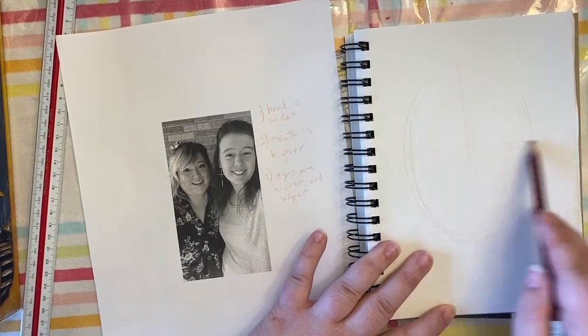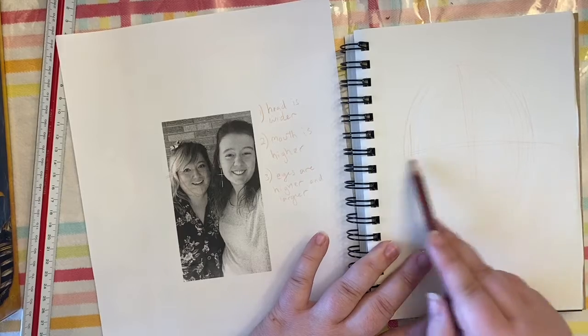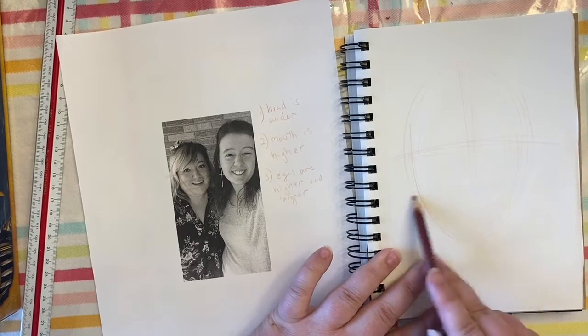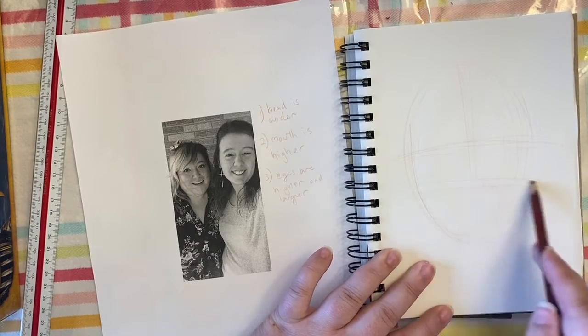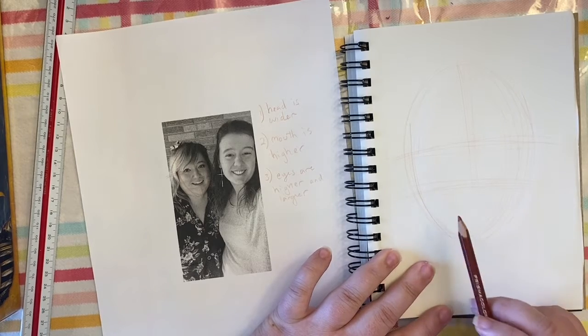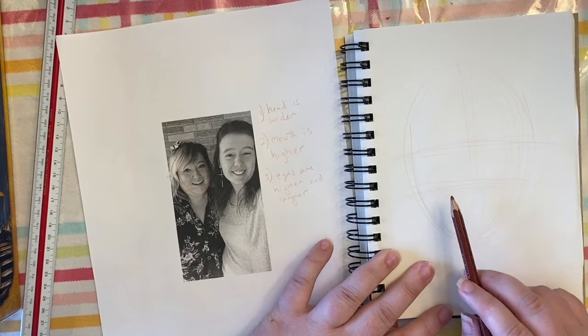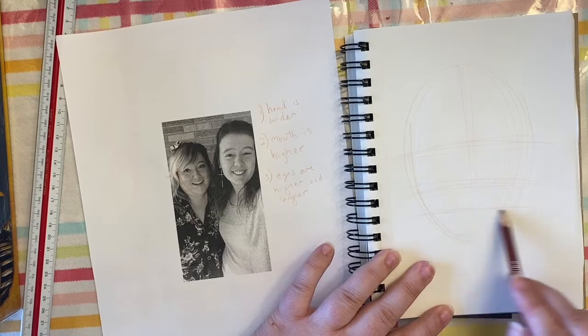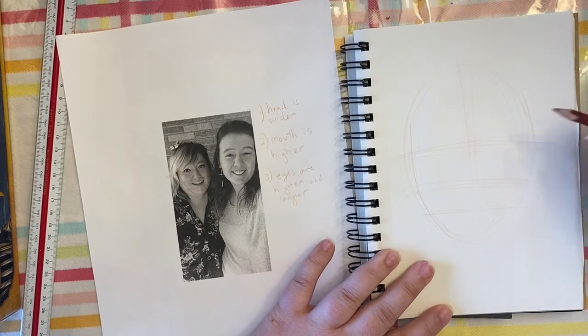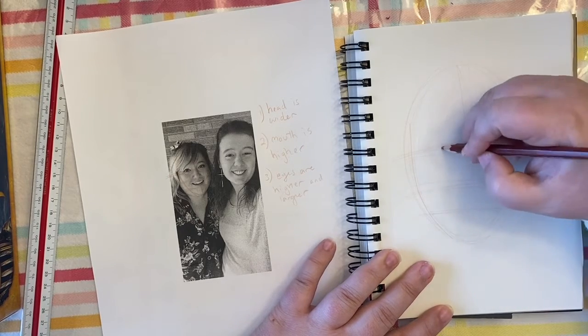And then I'm going to draw in some guiding lines, right? One right in the middle of the face vertically, one right in the middle of the face horizontally, and then I'm going to draw in the line that's halfway between the eye line and the chin for the nose, and halfway between the bottom of the nose and the chin for the mouth guideline.